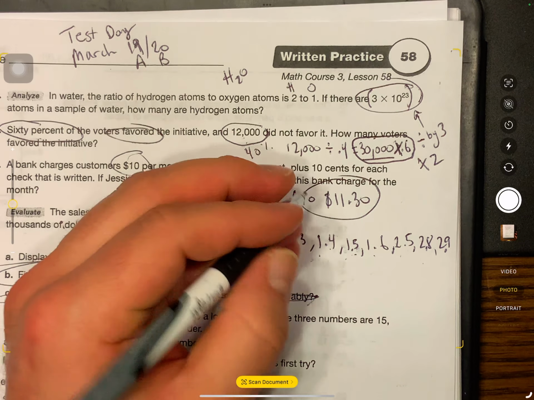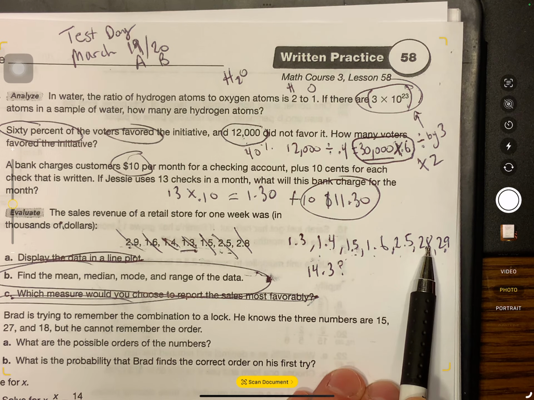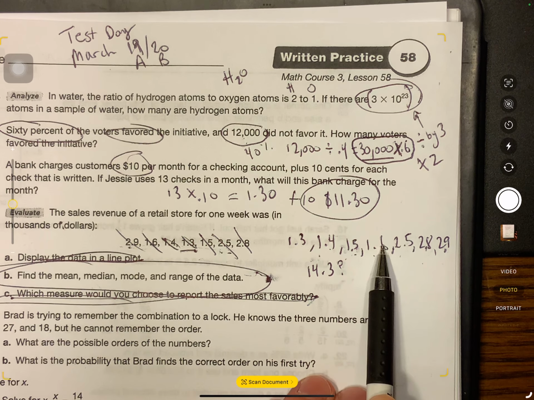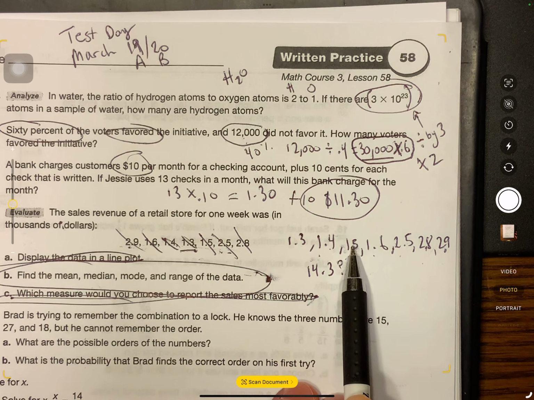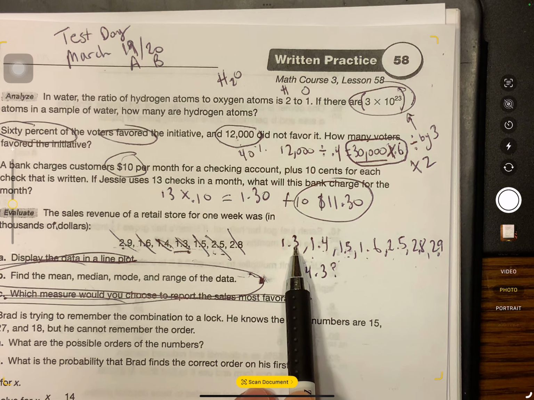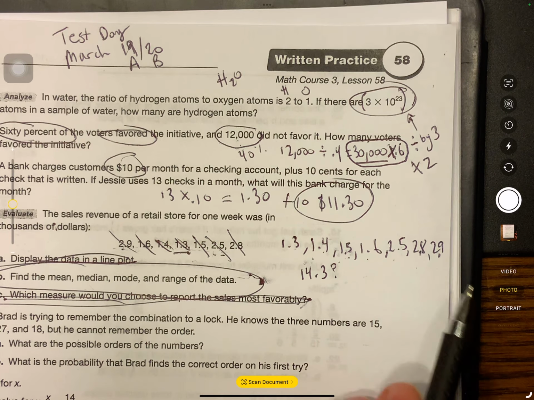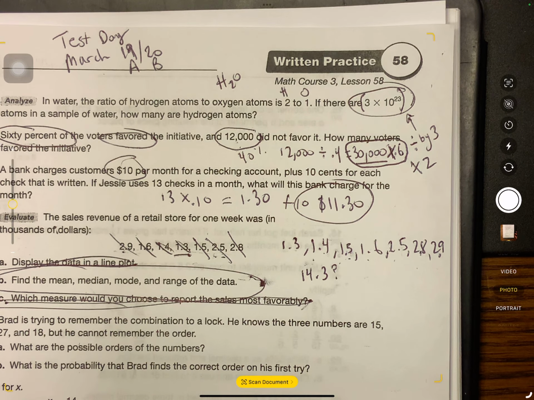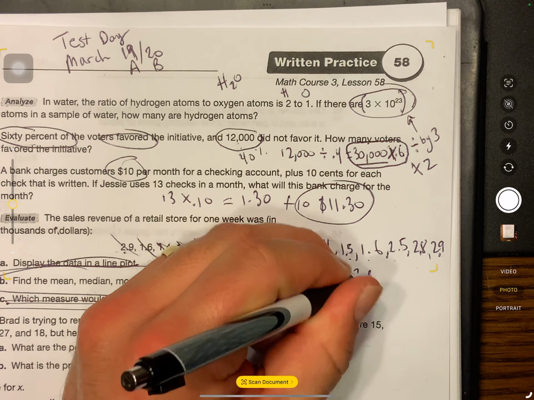Is it really 14.3? I don't think so. Here's another way. 17, 22, 27, 32, 36, 39. Then 1, 2, 3, 4, 5, 6, 7, 8, 9, 10. 13.9? Okay, I'm getting two different things.